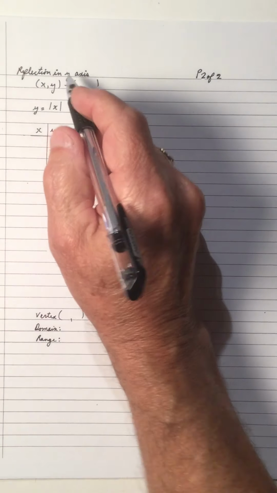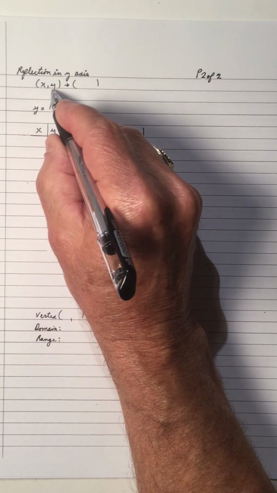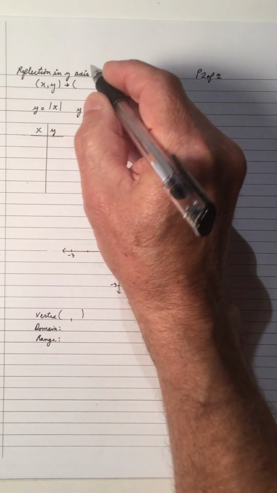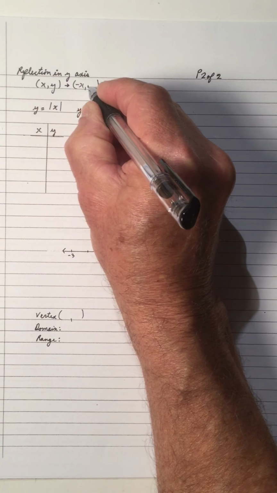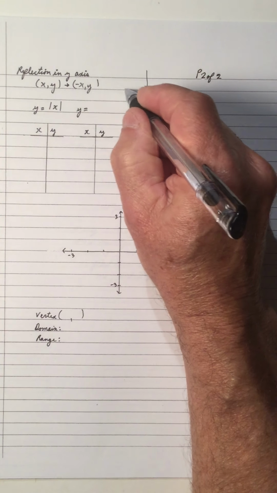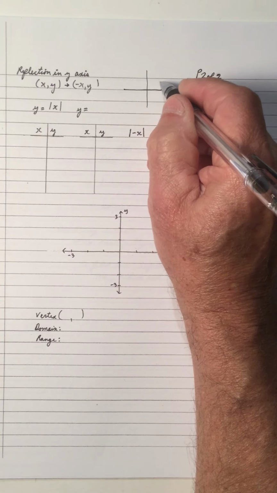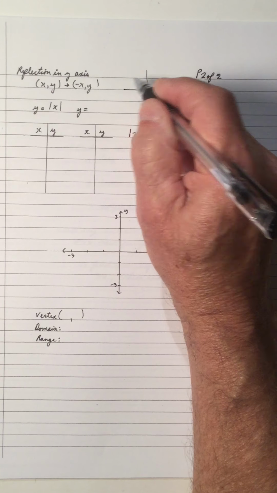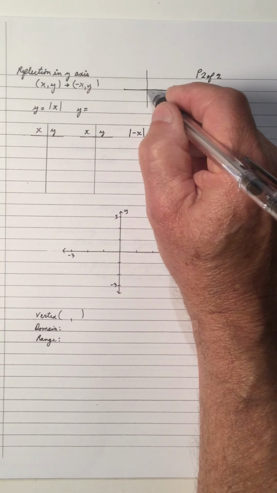The reflection in the y-axis is denoted by the mapping rule (x, y) goes to (negative x, y). So when you reflect in the y-axis, you're moving the ordered pairs over here. We're flipping them back and forth, so you're changing the values of x.